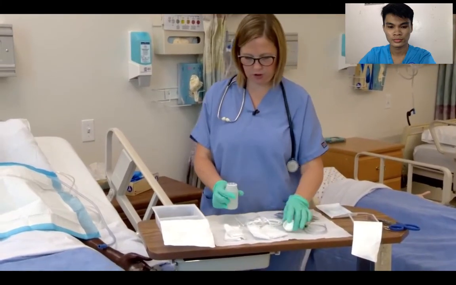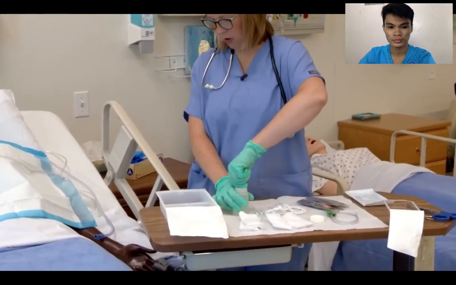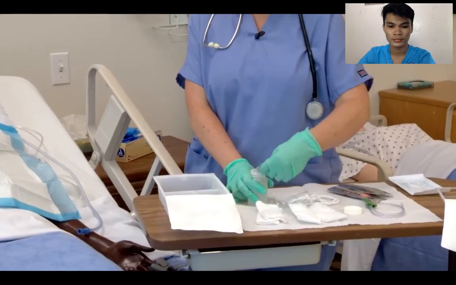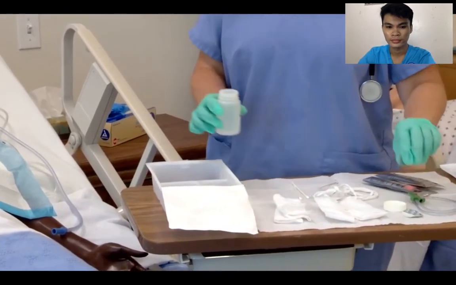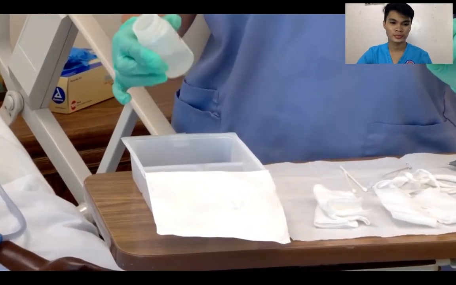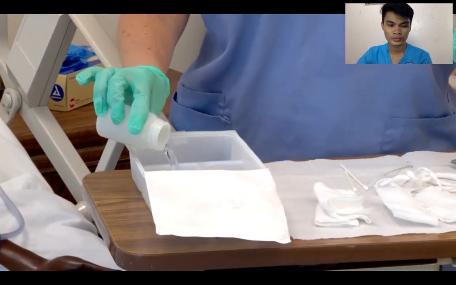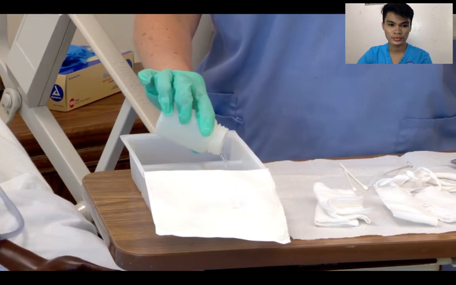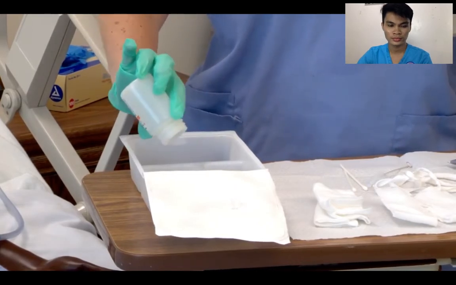Doing okay there, Mr. Jones? Okay, good. I'm looking at my pulse ox. I'm going to open this up. I'm going to pour 50% of the saline into the large compartment, and then the other 50% between the other two compartments. So 25 and 25 here. Okay.